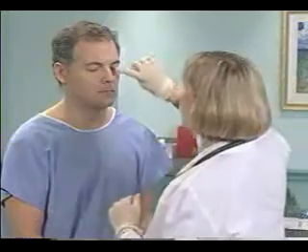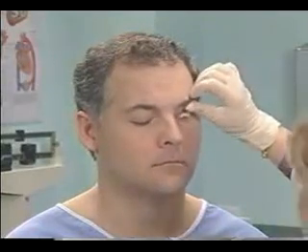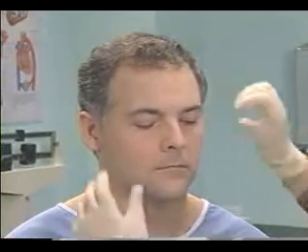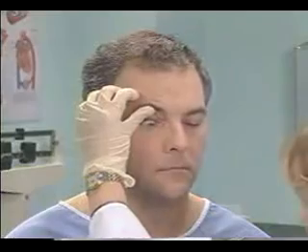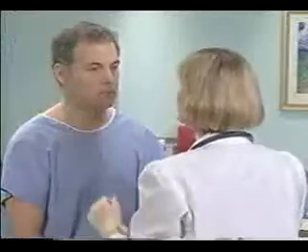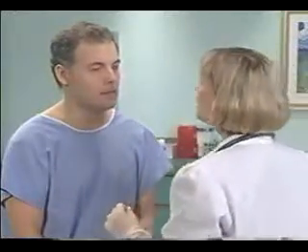Gently palpate the eyelids for nodules or tenderness. Then ask the patient to open his eyes and look up as you evert the lower lid to inspect the lower conjunctiva. Then have the patient look down as you pull up on his eyelid to inspect the upper conjunctiva and sclera. The conjunctiva should be pink and free of exudate. The sclera should be white.